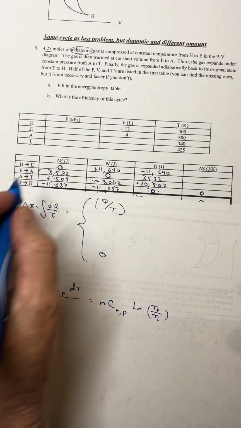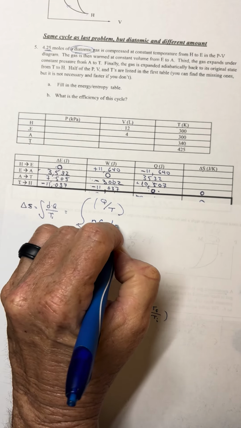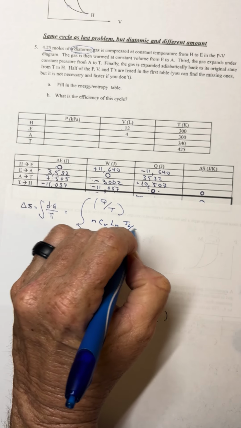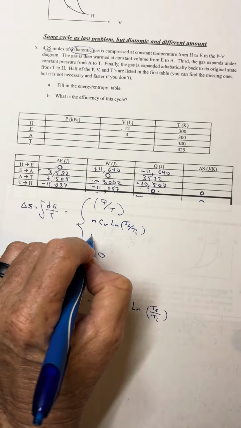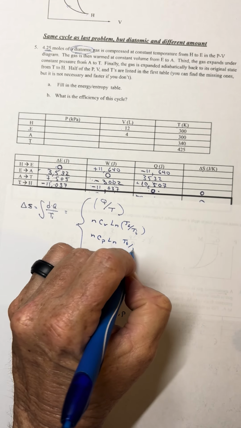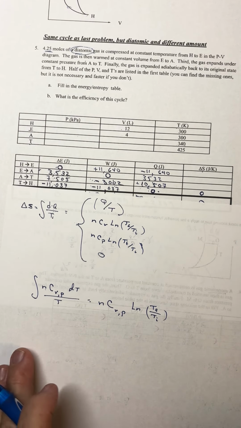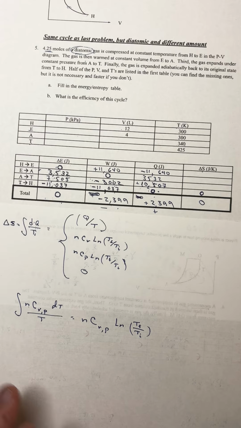And so this one here would be nCV, natural log of final over initial. And this would be nCP, natural log of final over initial. And so those are our sets of formulas.